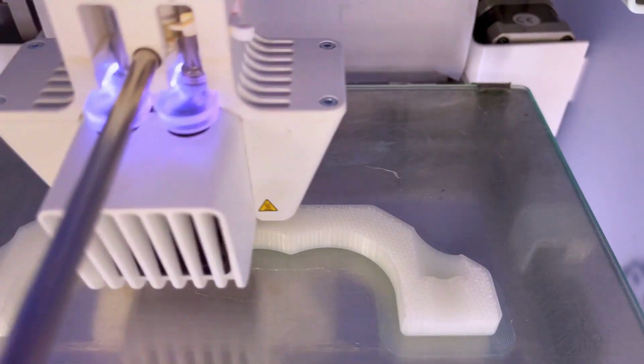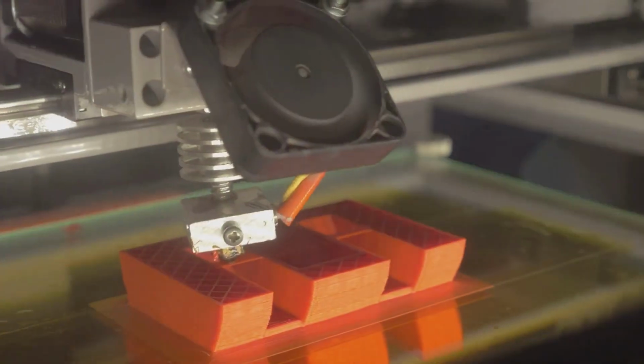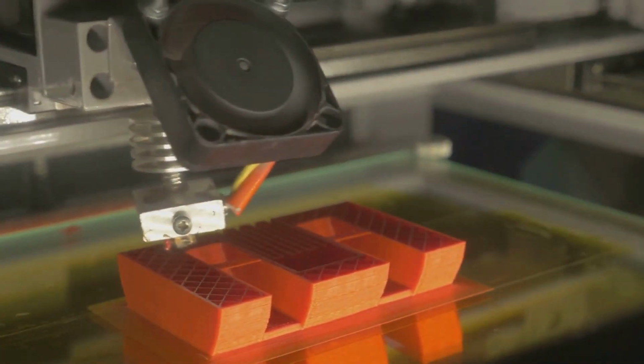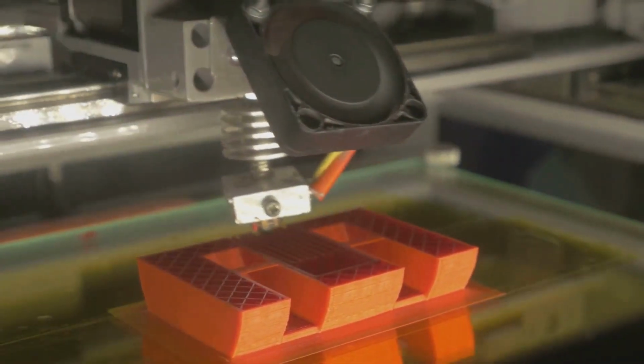A slicer is software that converts your 3D model into instructions or G-code that the printer can understand. It slices the model into layers and determines how the printer will build each layer.